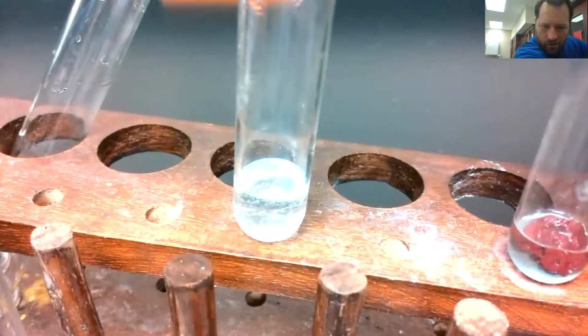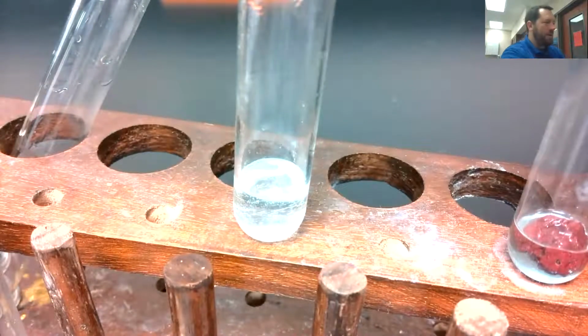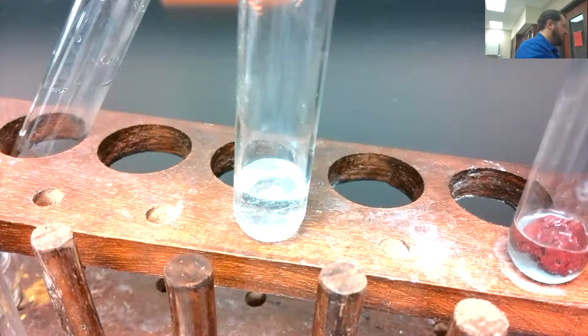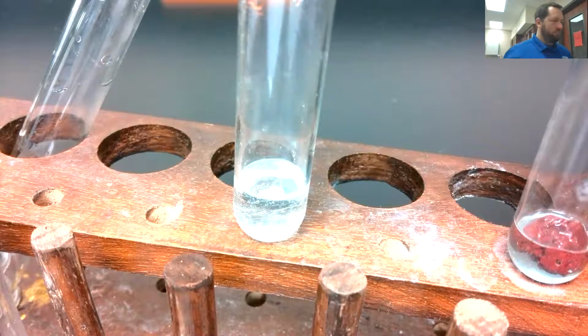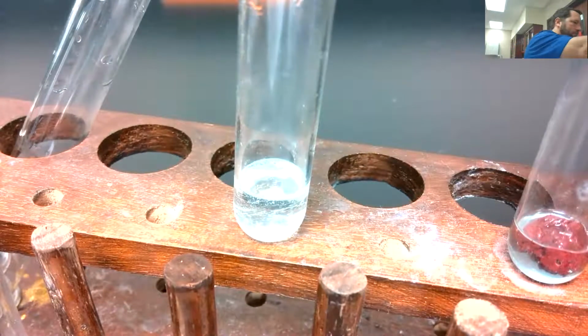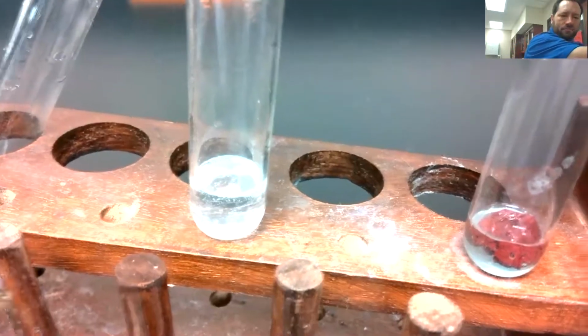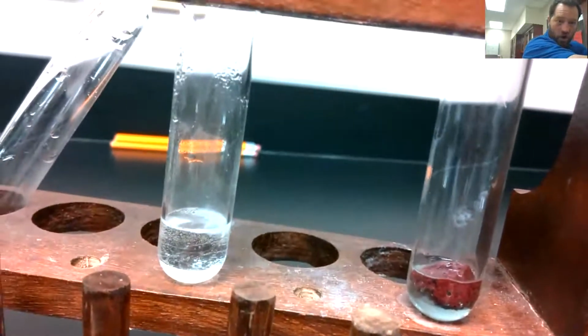Mostly all liquid. So I don't see that piece of magnesium anymore. So what's our chemistry term for that kind of disappearing like that? See, it's gone.